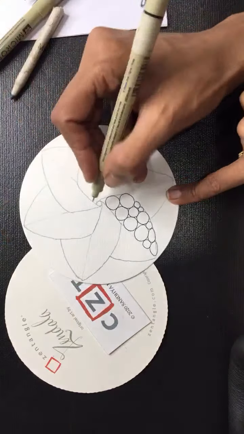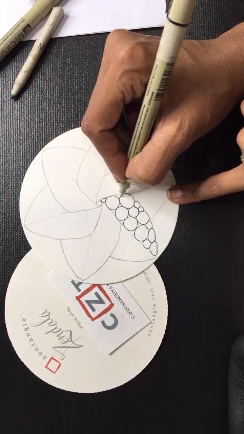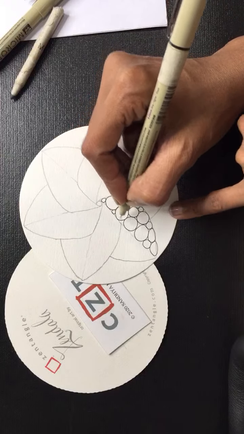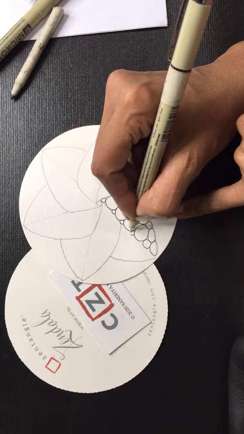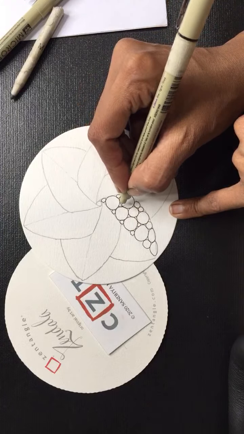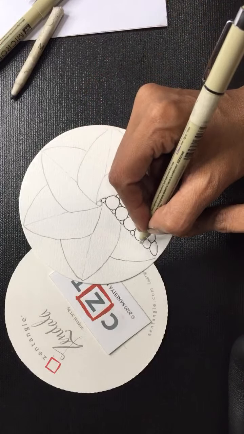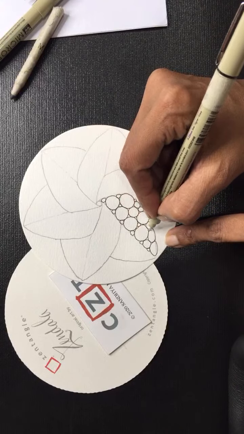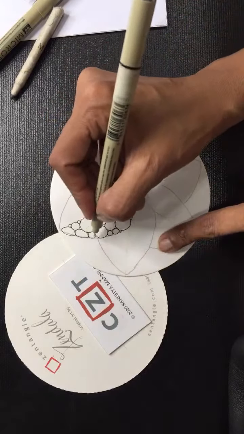Okay, so now I'm going to go back and fill up these little gaps with further smaller circles. So as much as possible, I'm trying to fit in more circles here. Okay, so this and this too.